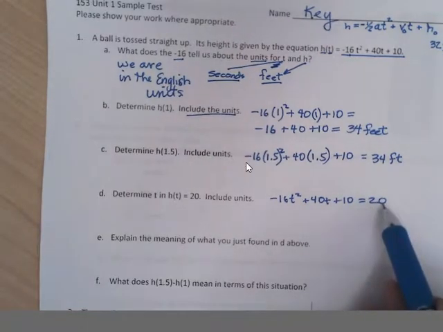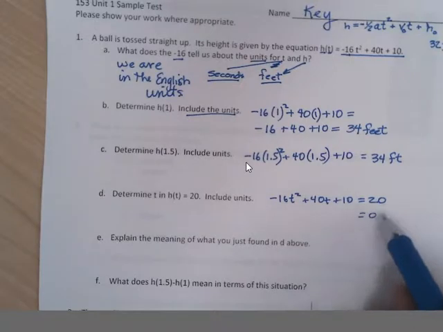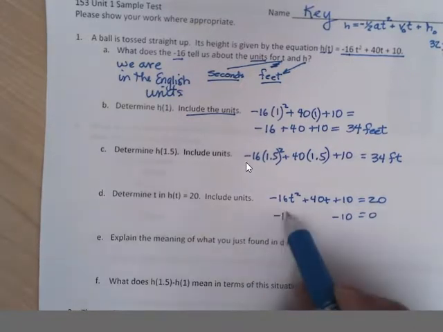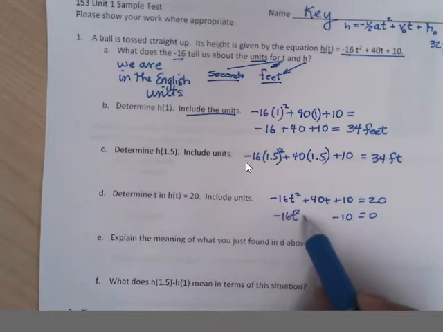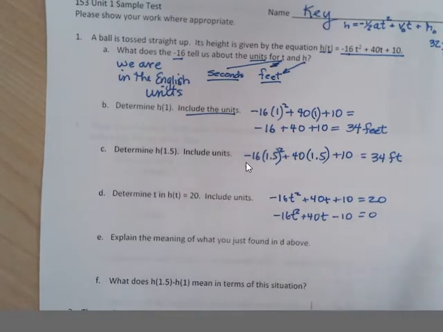And if you remember some algebra, you can subtract 20 and have it equal to 0, and this would be minus 10, subtracting 20 from there. And then you can use the quadratic formula. You might factor some out, or you might be able to factor this.